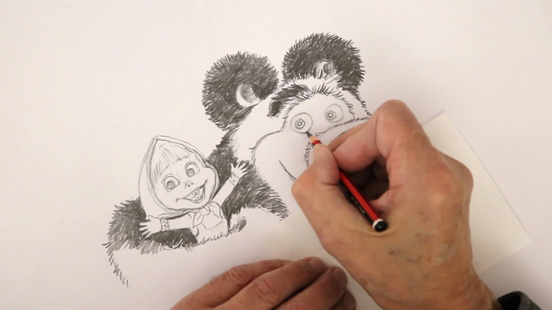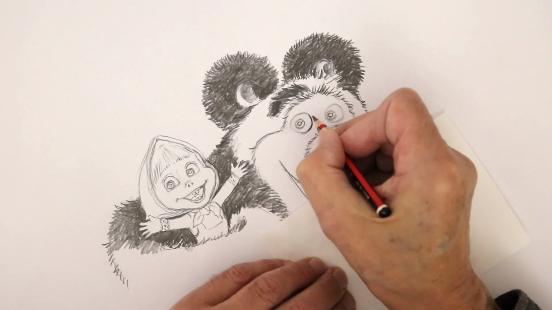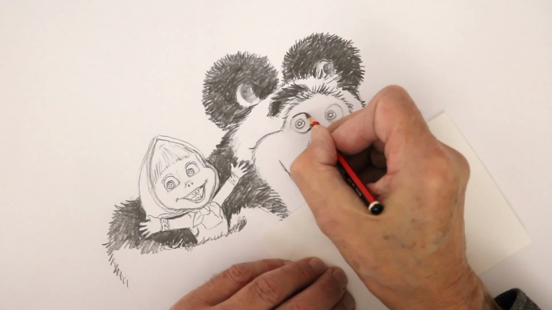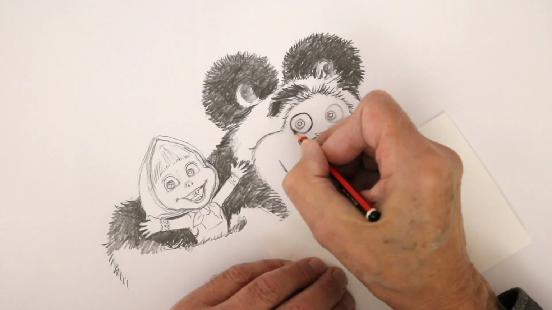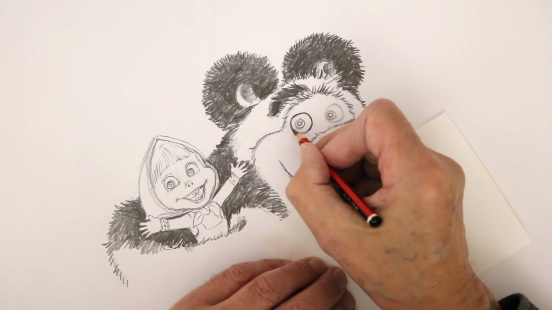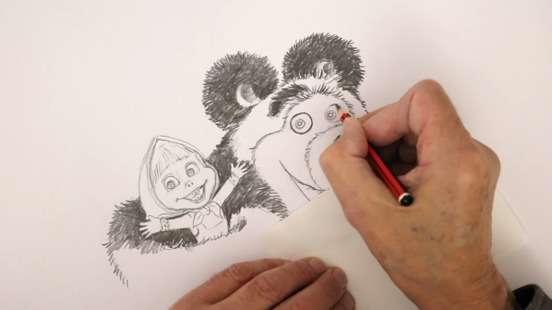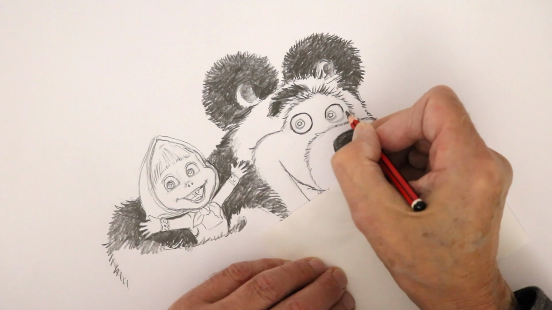Now, what I do is just go over these lines a bit more and take off the actual circular shape and make it more almost like a square with rounded corners, like that. See that? It's not totally circular. It's kind of flat edges to it.